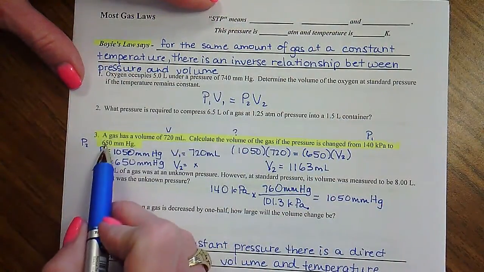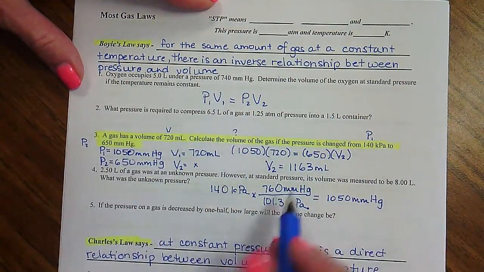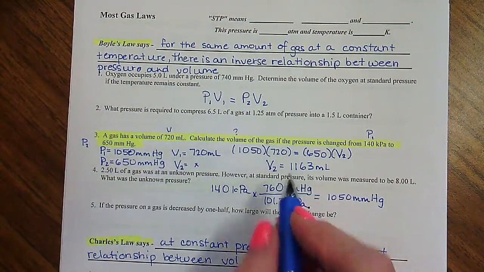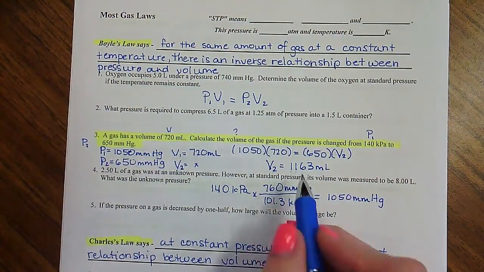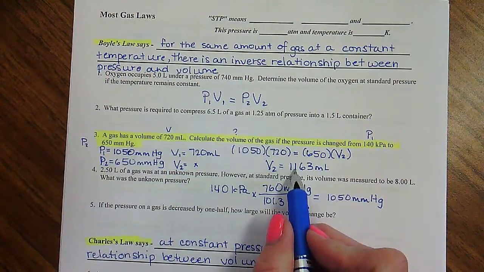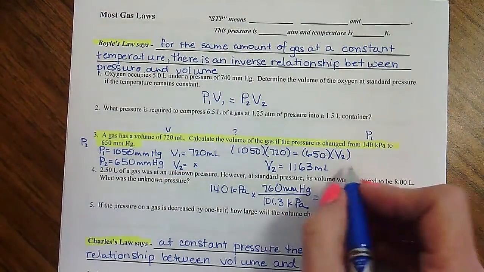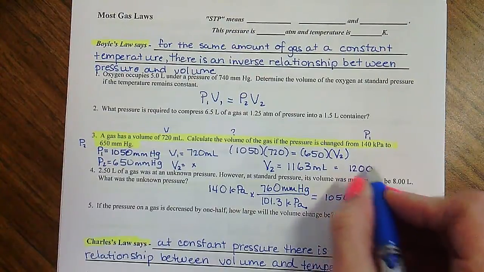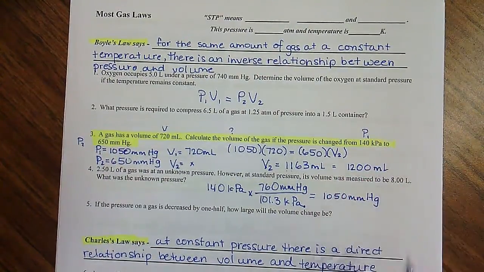So let's check sig figs here. It looks like there's 2 because there's 2 here, 2 here, 2 here. This thing has to round to 2 sig figs. There's 1, there's 2. So the 6 will round that up, and these 2 become zeros. So using significant figures, my final answer is 1,200 milliliters.